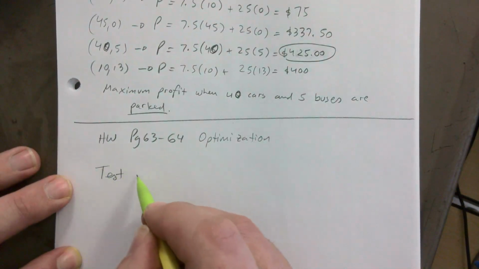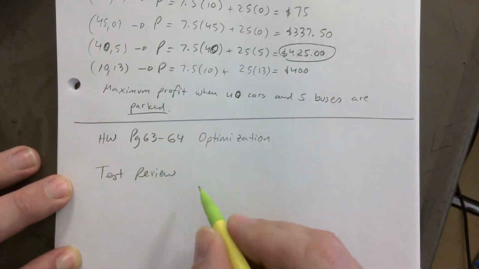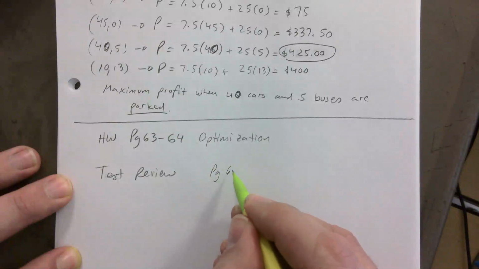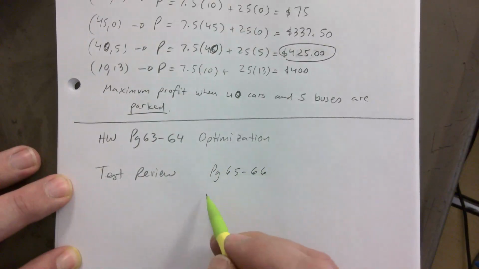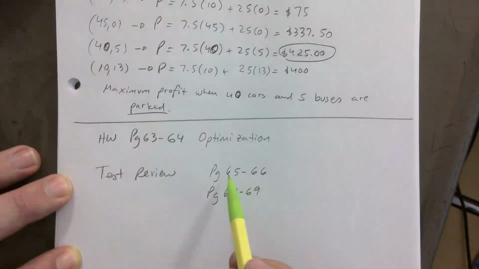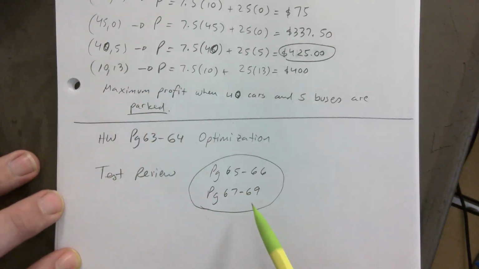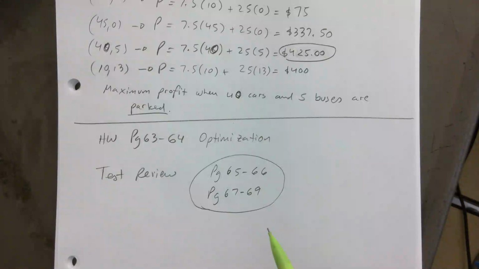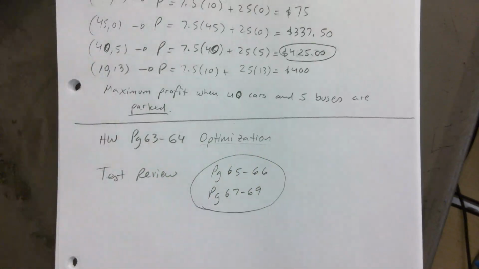I will already give you test review materials. Test review, page 65 to 66. And you can also do page 67 to 69. The reason why I bunch it up is because there used to be different worksheets that I've just entered here. And so if you work through those, you will get ready for the test, all right? So work on 63 to 64, and I'll help you out. But make sure you get started today, okay? We're very close to the end. You just need to stay focused, all right, guys?